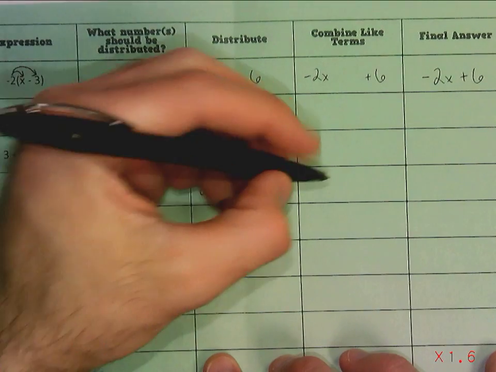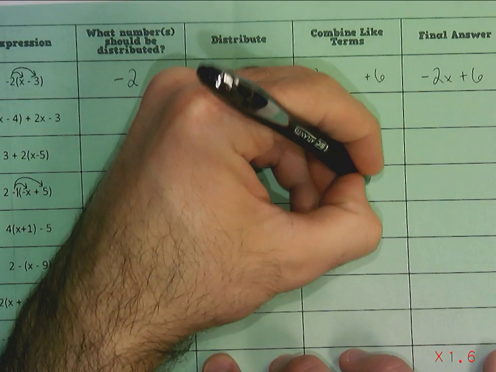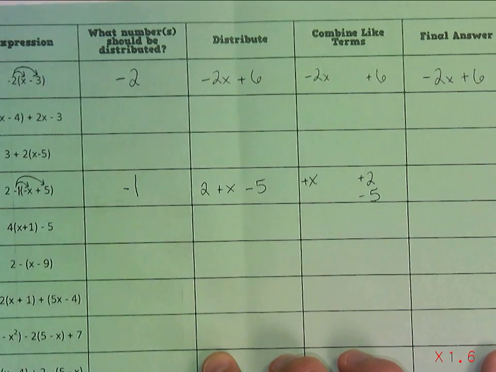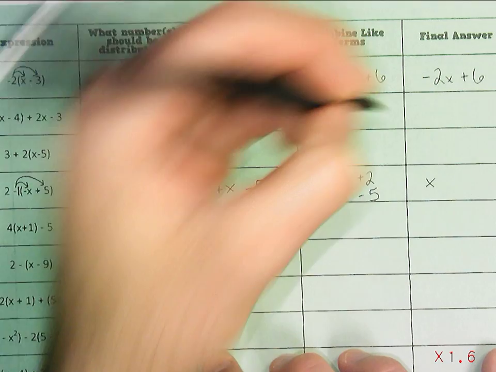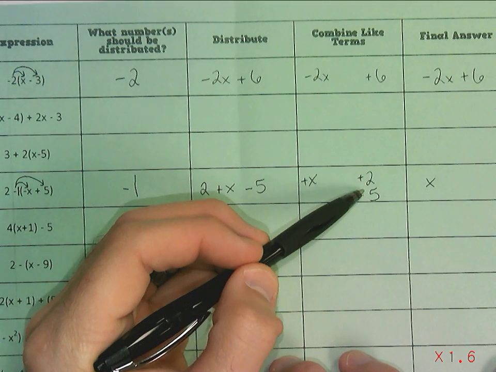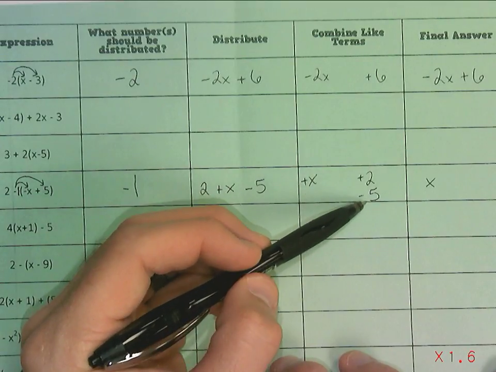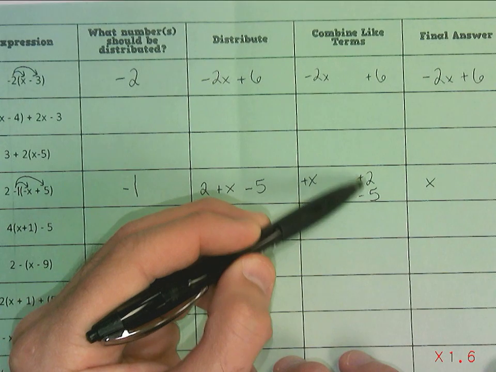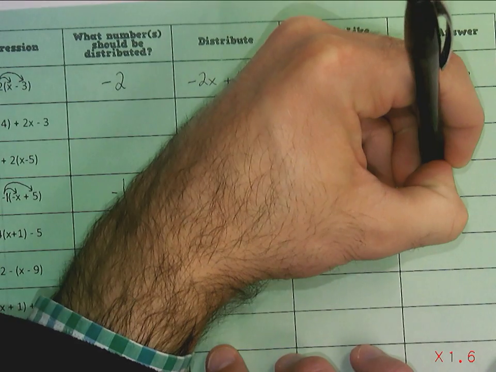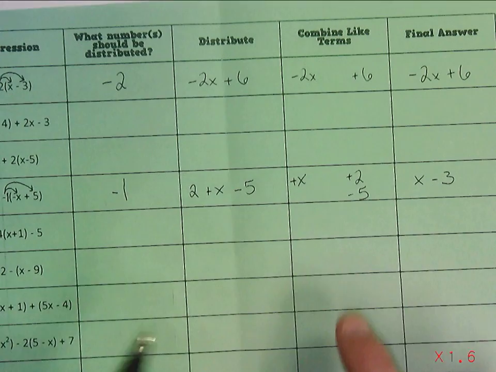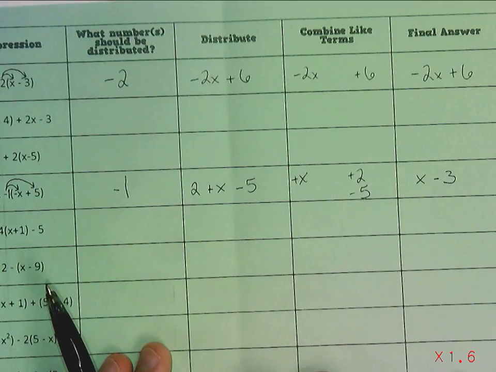So I'm going to separate everything, so I have an x by itself, and that's a positive x. And then I have a +2 and a -5. So as I can see, this x is just going to be by itself. So I'll put x, and then I have a +2 plus a -5. So if I'm looking at that, I have more negatives. I'm going to add 2 positives to it, so that's going to bring me to a -3. So I'd write minus 3. So that brings me to my final answer here, which is x minus 3.